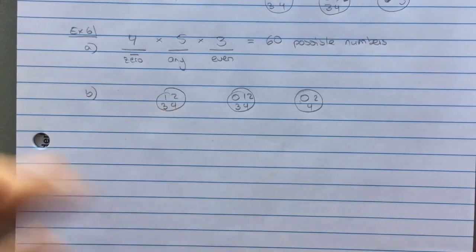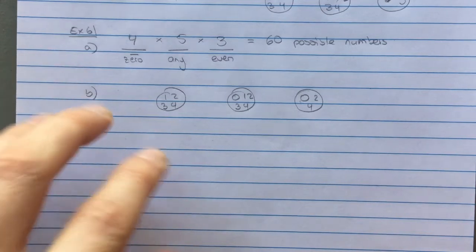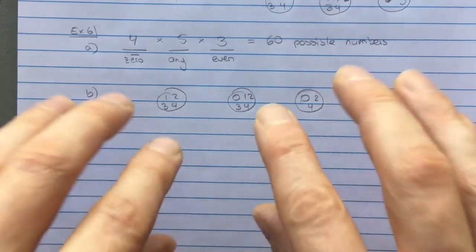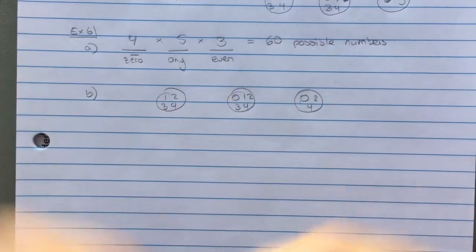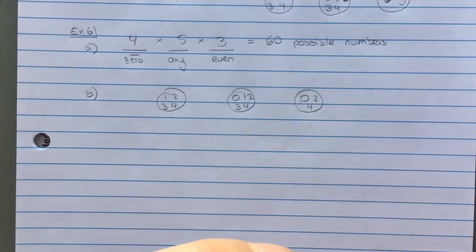So now we need to separate our 2 different kinds of events. We need to separate that into 2 different countings, into 2 different fundamental countings, and figure them out individually. And then once we have the possible outcomes for the first kind of event, and the same for the second kind of event, we can combine them, we can add them together to figure out our total number of outcomes.